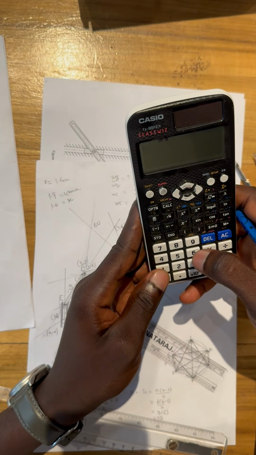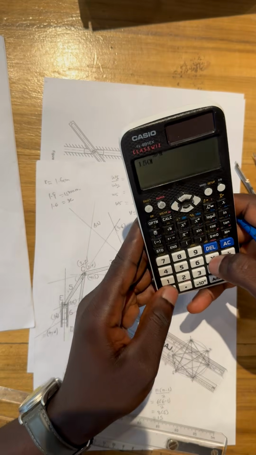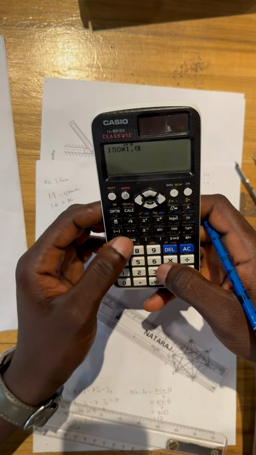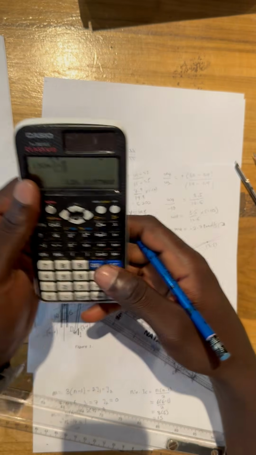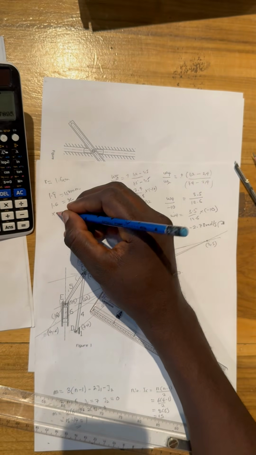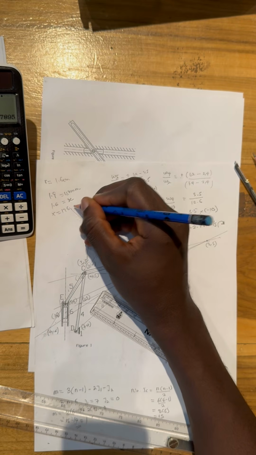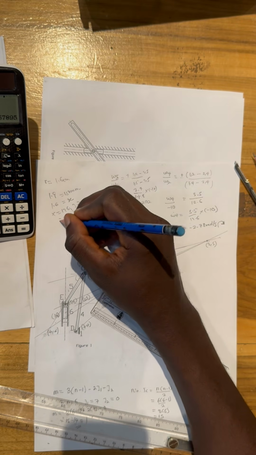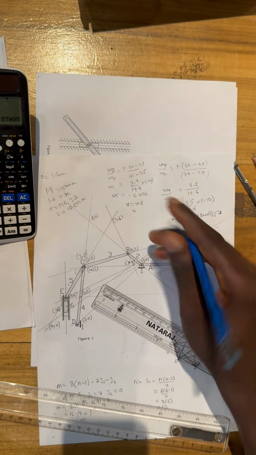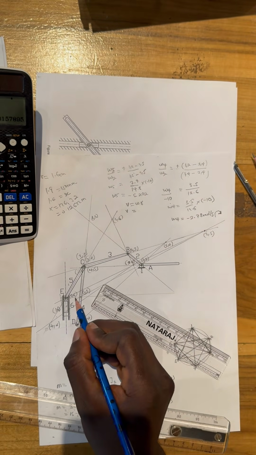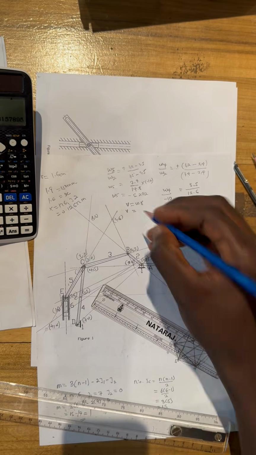So that will be 150 times 1.6 out of 1.9, and that will be 126.32, which is 0.12632 meters. And you measure to the left, so it goes to negative.